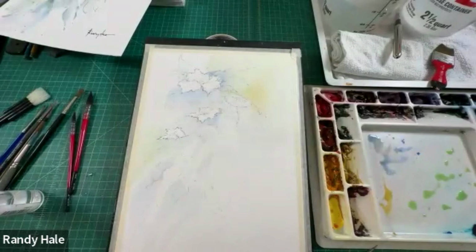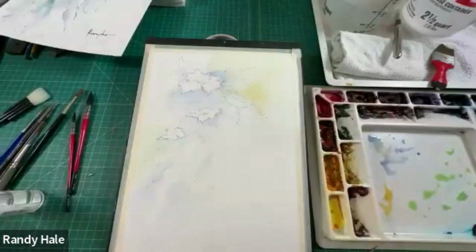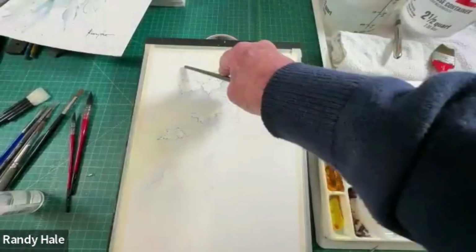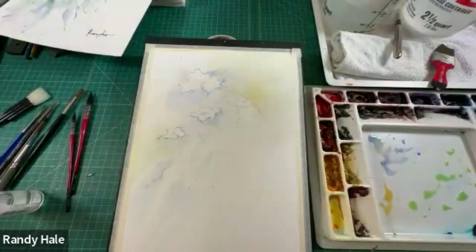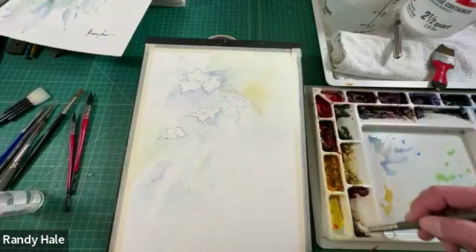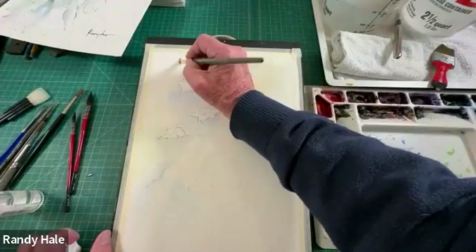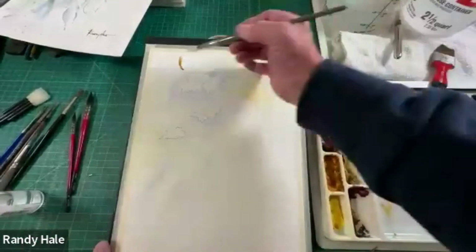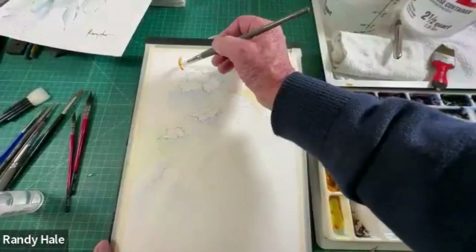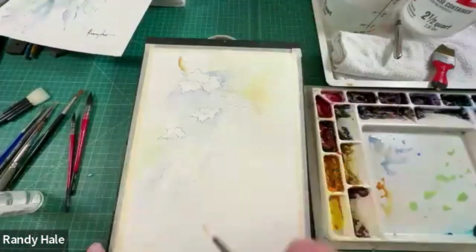Now I think it's going to be time to start developing some leaf shapes. And these leaves up here are in sunlight, right? So they need to be a little warm. But how do we create a change from warm to cool across a leaf? You've got to have a little bit of water in there. You start with a warm shape. I'm going to take some burnt sienna and just kind of create an edge to this leaf. Clean my brush and just tickle the edge of that burnt sienna so that it flows into that leaf shape.